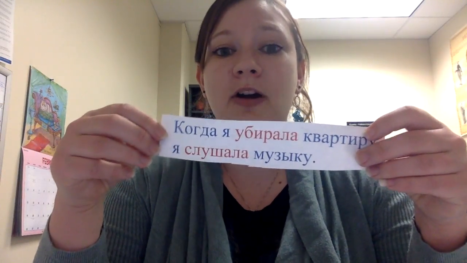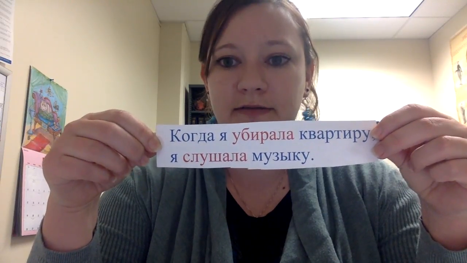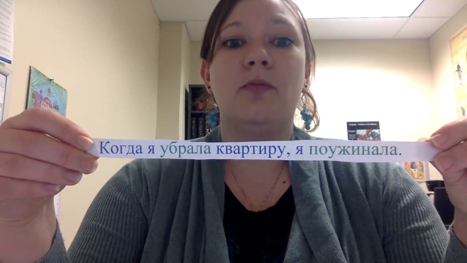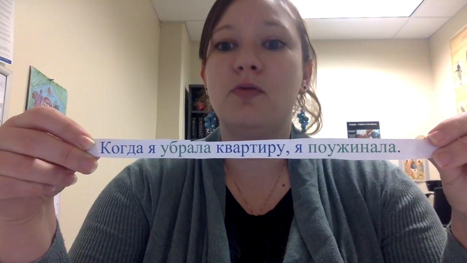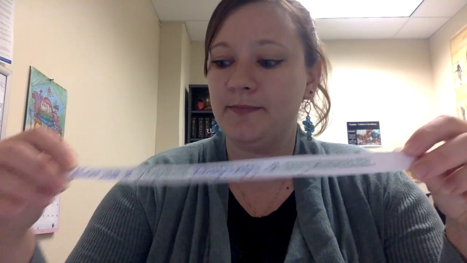So let's look at our examples again. So first, our simultaneous actions. We're cleaning the apartment and we're listening to music. Убирала квартиру и слушала музыку, both imperfective. Then we have our sequence. First one ends, then the other begins. Я убрала, perfective. Я поужинала, also perfective.